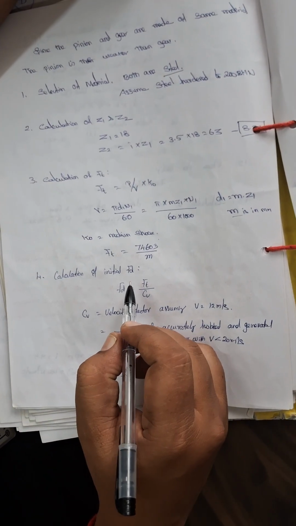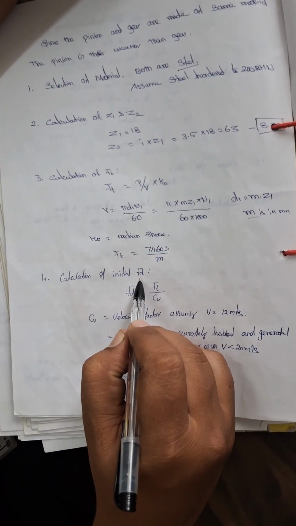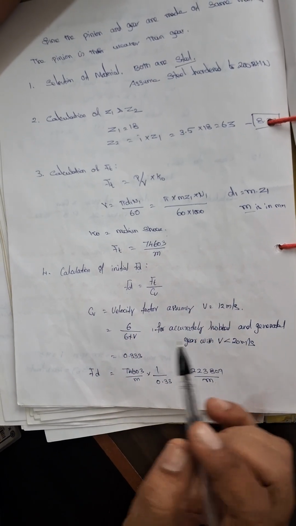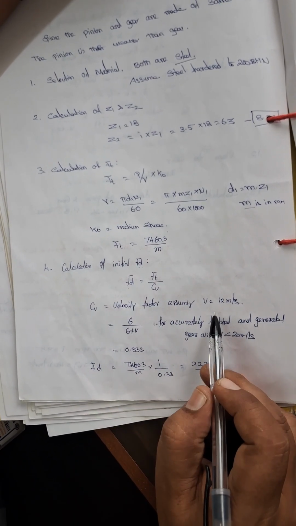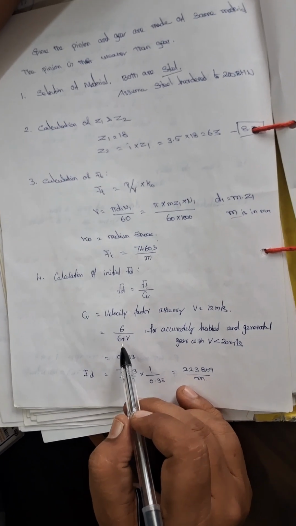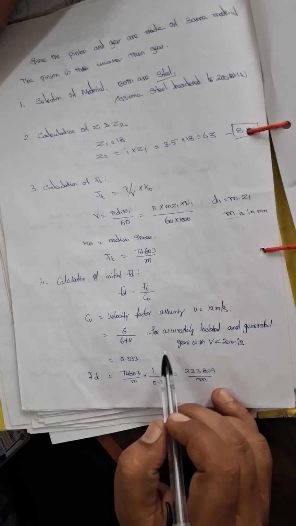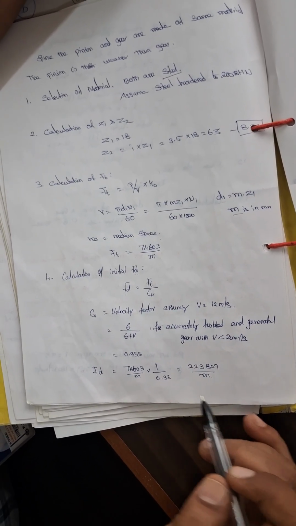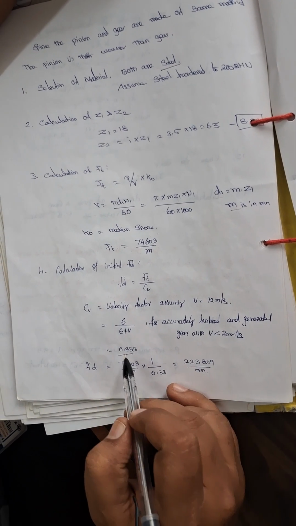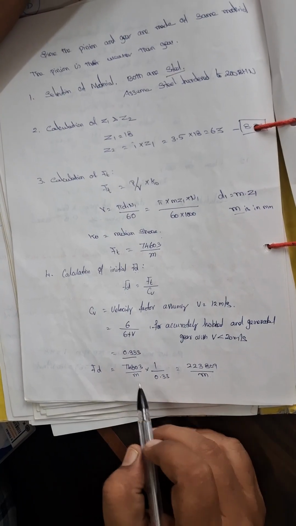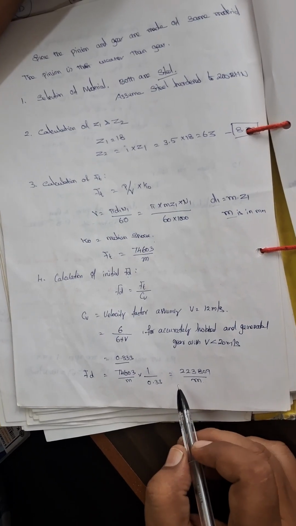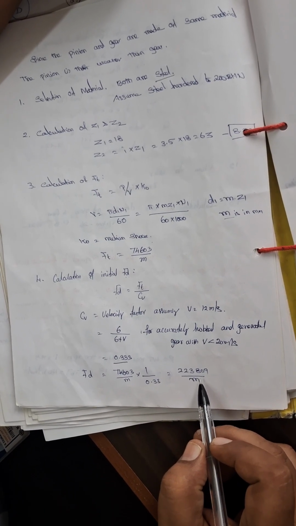Then calculate the initial dynamic force. Dynamic force is equal to Ft divided by Cv. Here the velocity is assumed as 12 meter per second. Then the formula in the PSG data book is 6 divided by 6 plus V, for V less than 20 meter per second. Therefore Cv value is 0.33. Therefore Ft is equal to 74603 divided by m into 1 divided by 0.33, which is equal to 23809 divided by m.